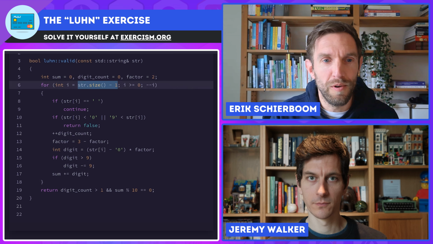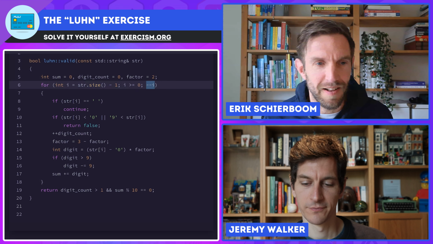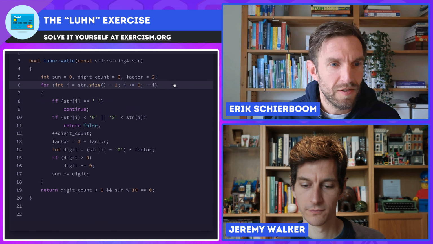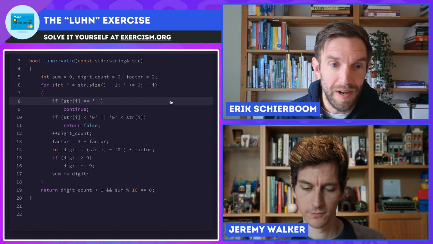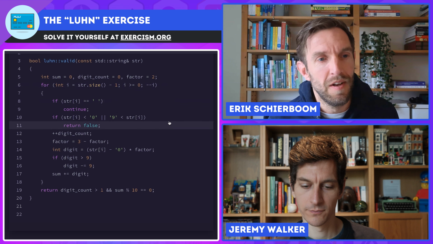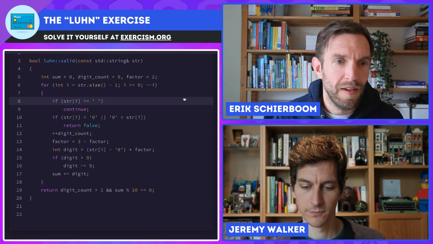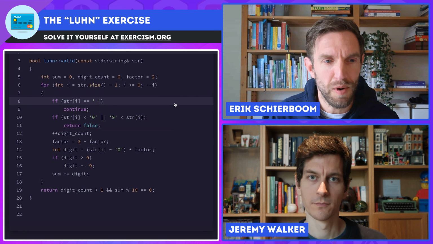And within the loop, at the end you do -i, and you keep on looping until you've reached a number less than 0, because that's the end. Of course, there's no index less than 0. So that's just a reverse loop. It's fairly standard. So lines 8 to 11 are input validation. First we're checking if it's a space, then we can just skip over it. That's basically what we're doing.